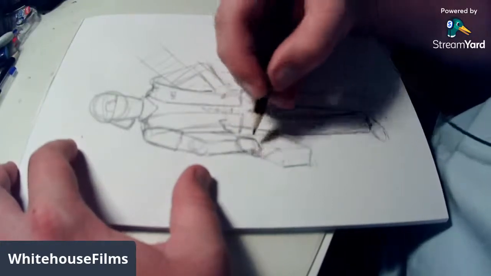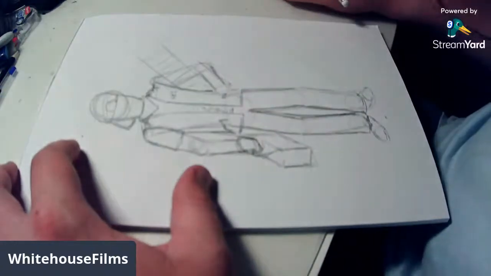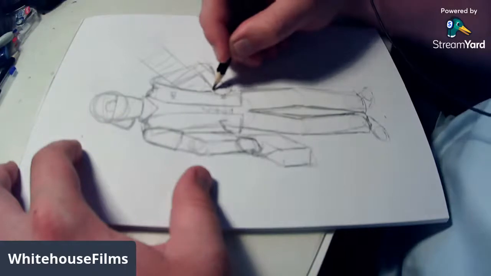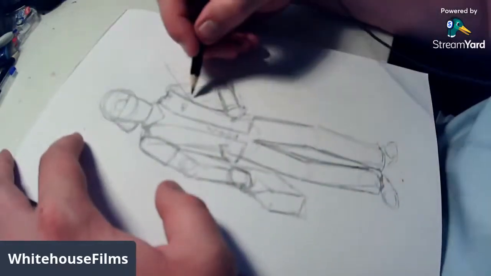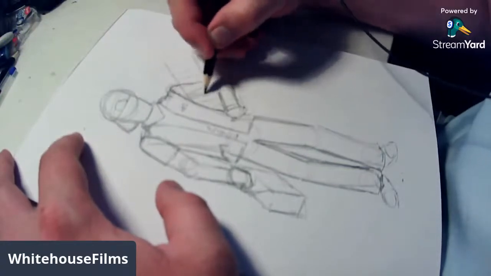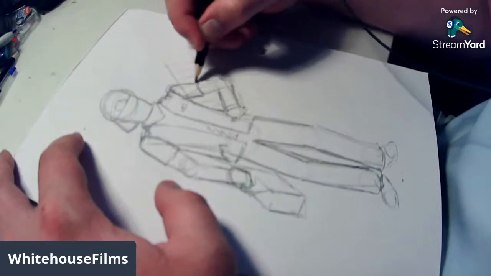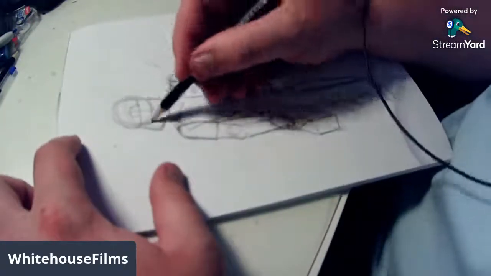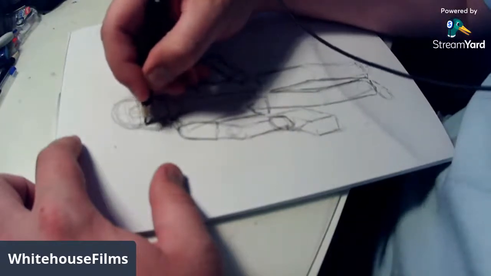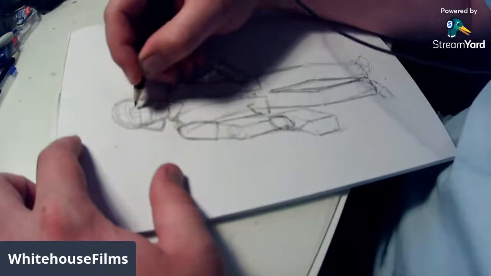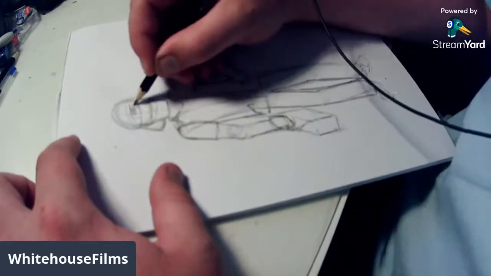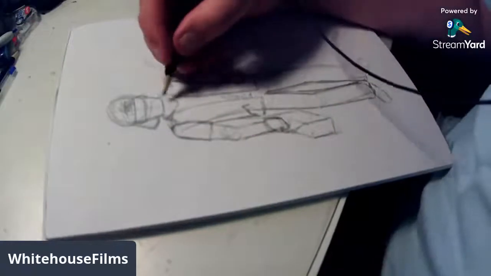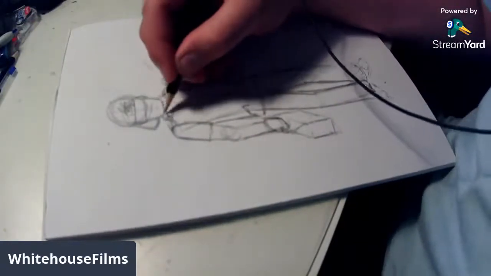His gloves are just gripping that box there. Right, that's pretty much him, really.